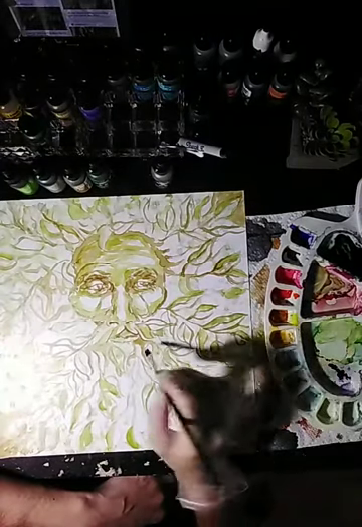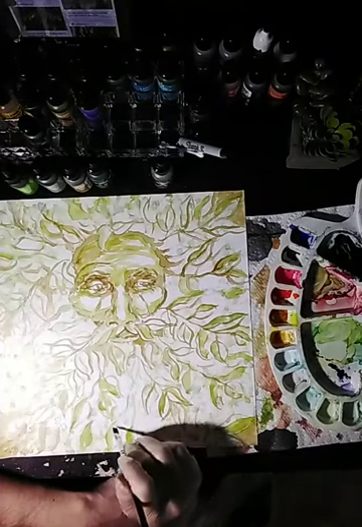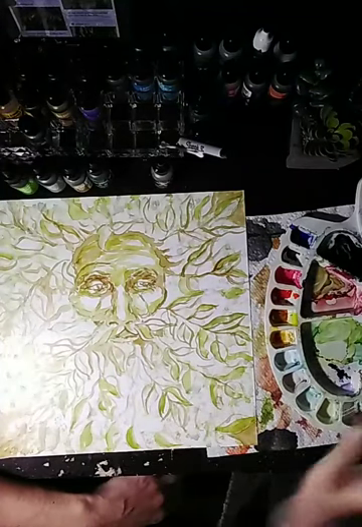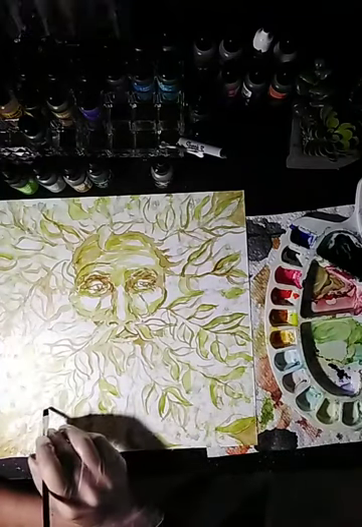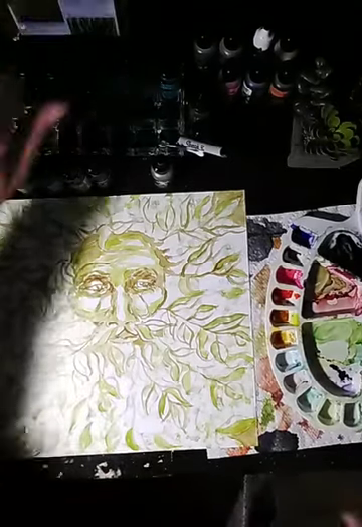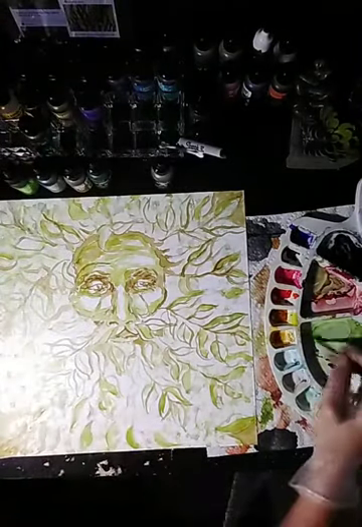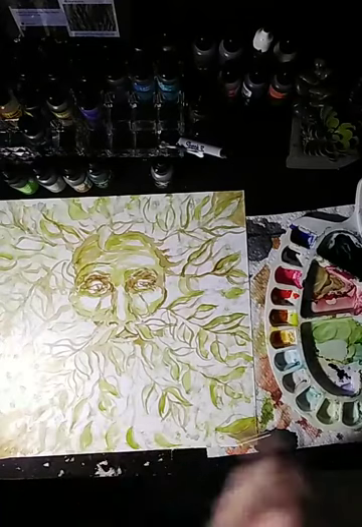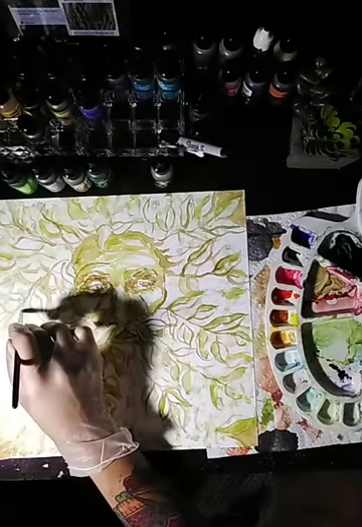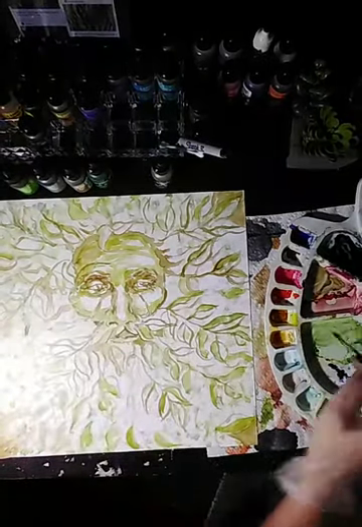Remember that the motion of your brush stroke will give movement to the leaf that you're painting. So think about the shape of the leaf. Don't just try to paint by numbers. Think about how the leaf would be moving. Think about the flow. Think about what it looks like when a wind blows on that leaf.